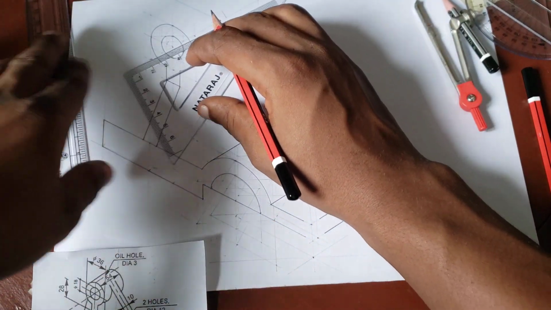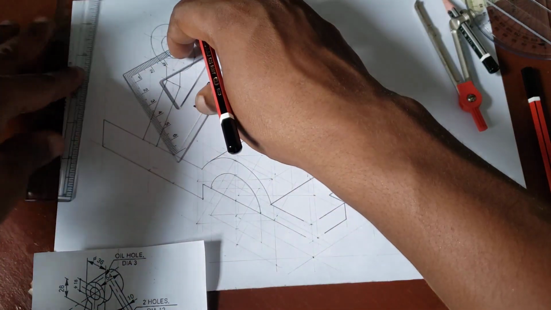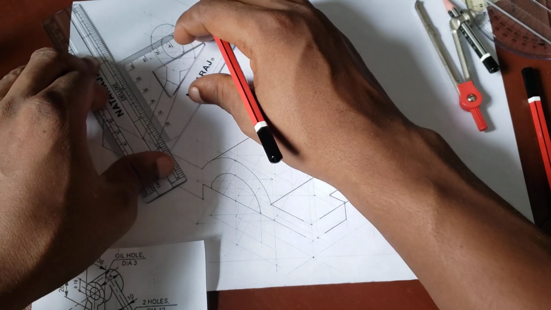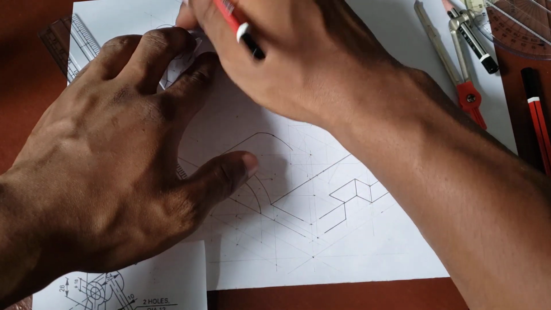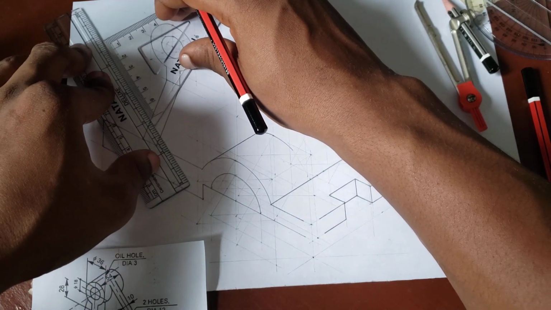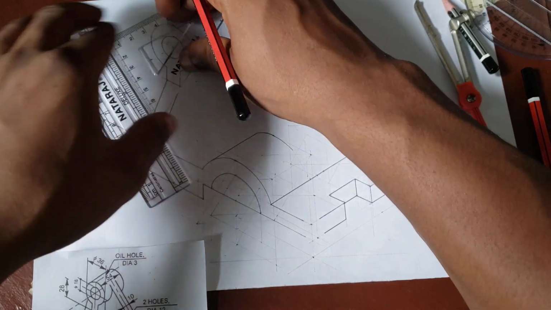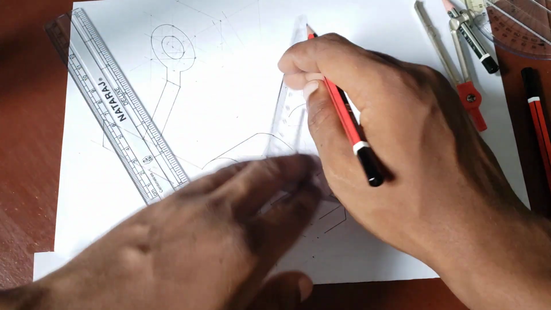And also at this side up, I shift my points. There.